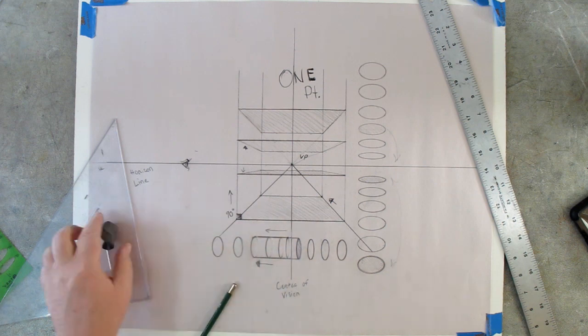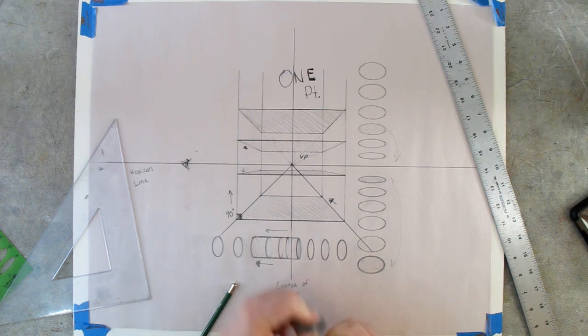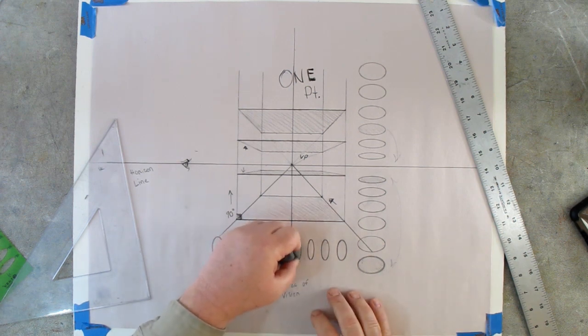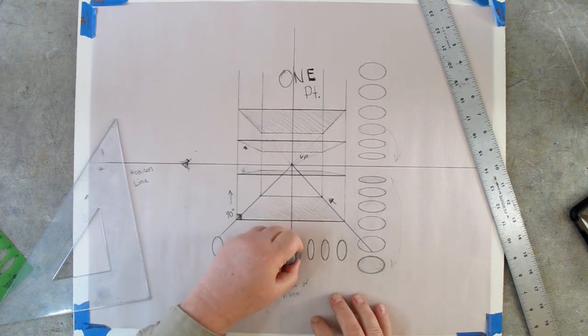Oh, that's right. We wouldn't see the back of this one, right? Because this is rounding out this direction. This would be rounding out that direction. So on this, we'd have both the right and left side to the right and left of the center line. So we wouldn't see the back.